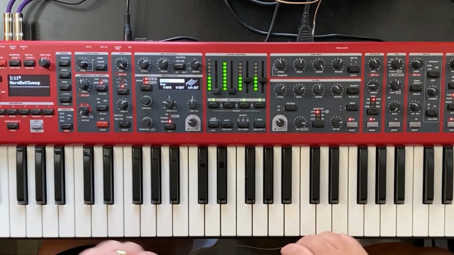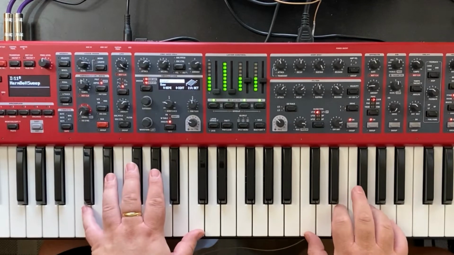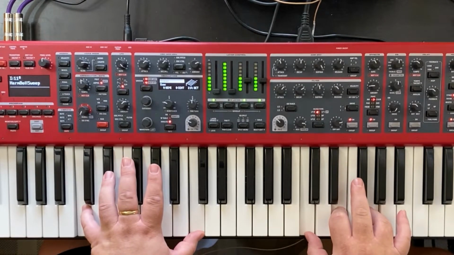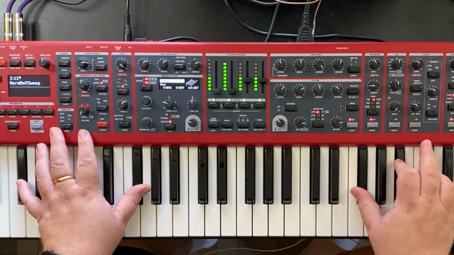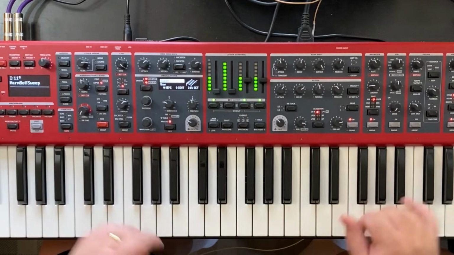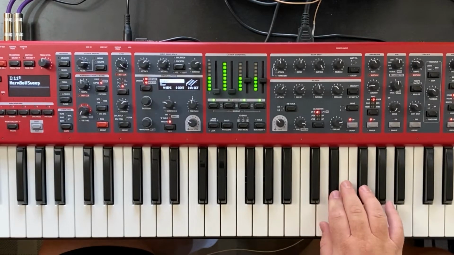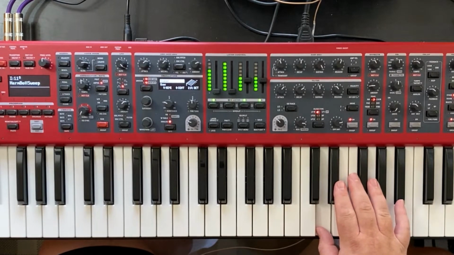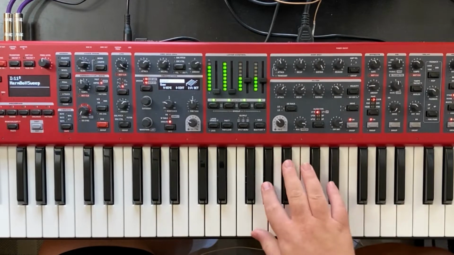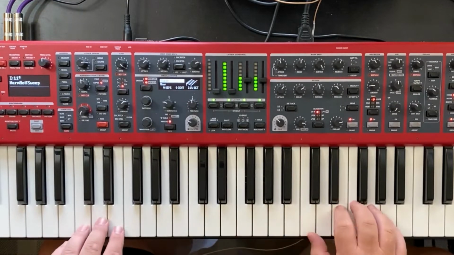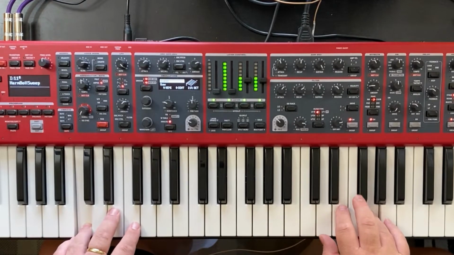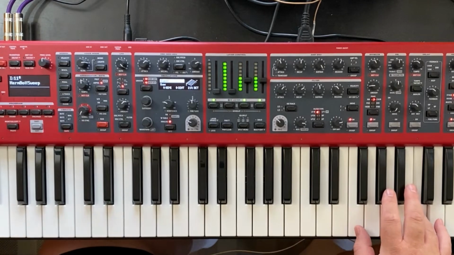All right, here's a sample of the sound itself. This is it. All right. And the mod wheel will bring in more of this sort of bell attack. Or we can take it out completely. Or somewhere in between.